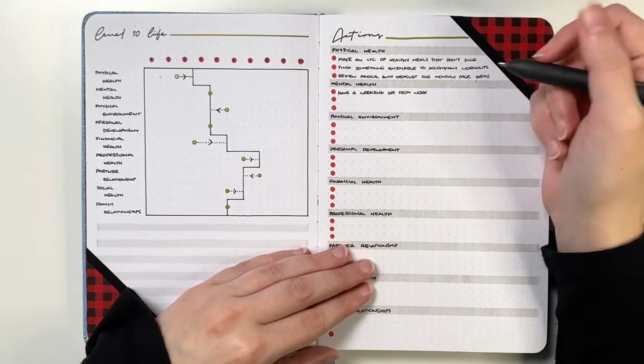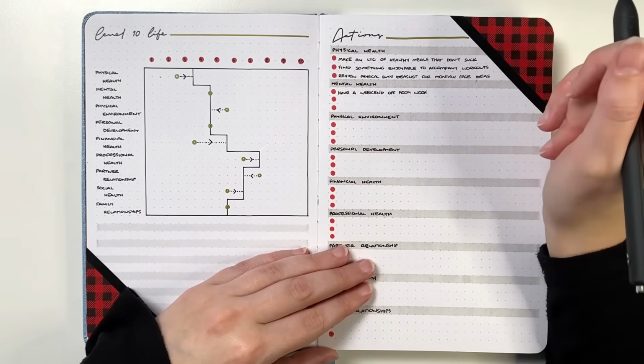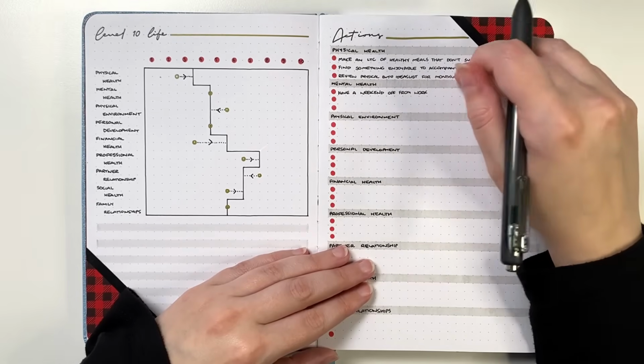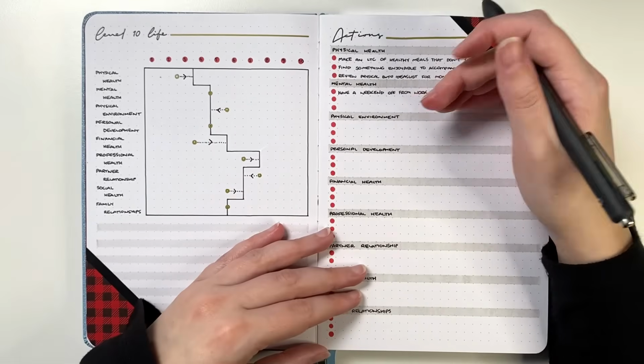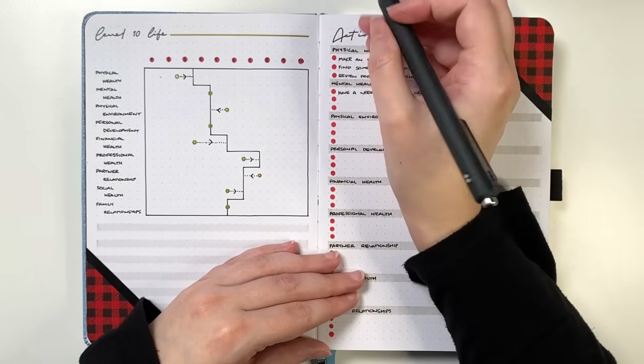And the intention here isn't to just have one weekend off in the entire year. I mean, this journal's only going to last me 4 months, but these are individual actions that I can do. So I could write something like, have weekends off for the whole year, but I'm not going to be able to do that, especially not in 4 months, because the whole year is longer than 4 months, but hopefully that kind of makes sense.